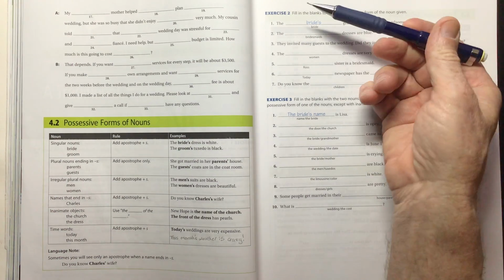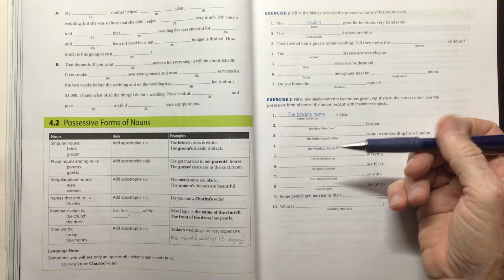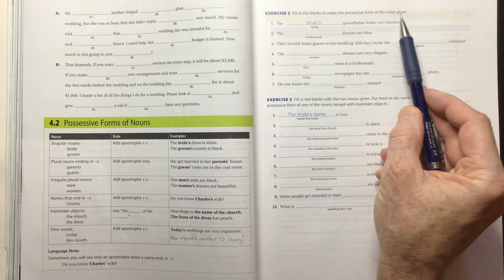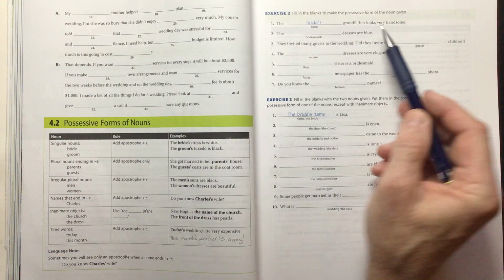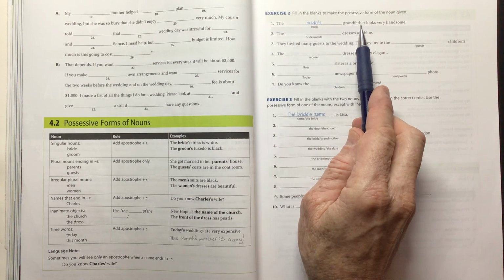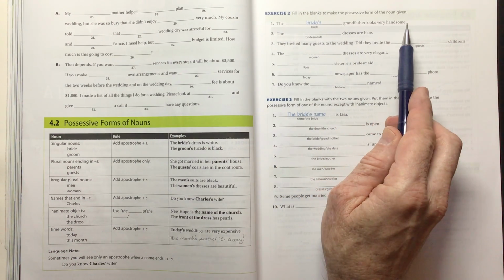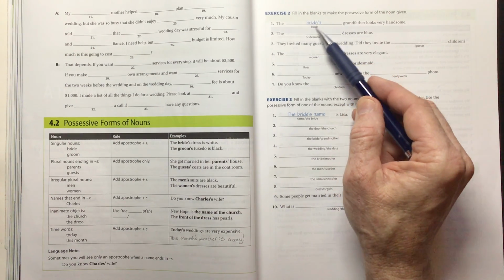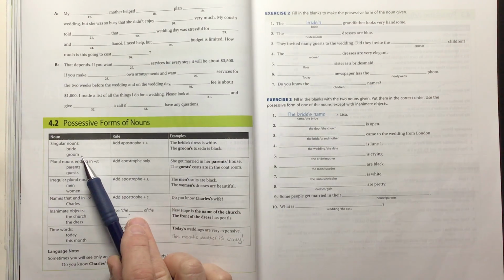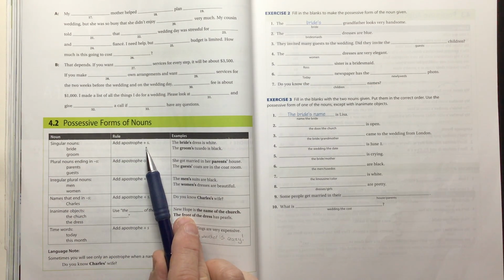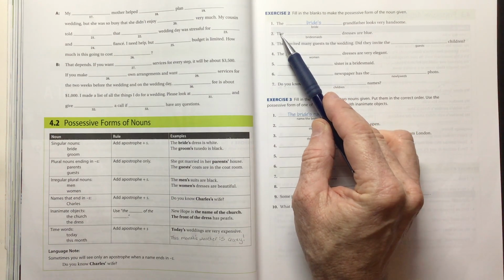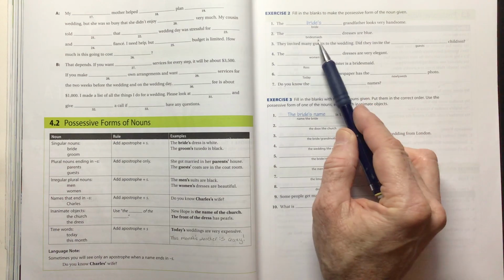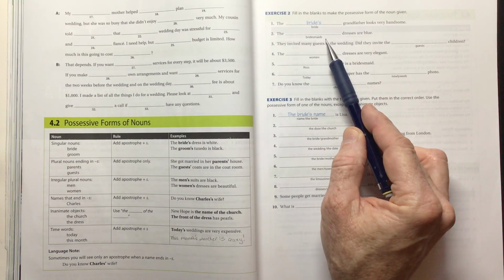For exercises 2 and 3, this is what you'll do. For exercise 2, fill in the blanks to make the possessive form of the noun given. The example, the bride's grandfather looks very handsome. This is an example of a singular noun, bride. So we go over here to this rule, add an s. How about this one? The bridesmaids' dresses are blue. How do we make this one possessive?